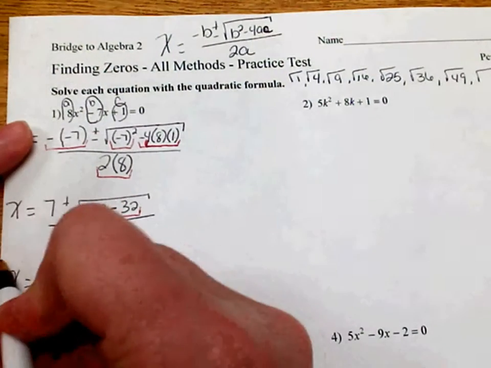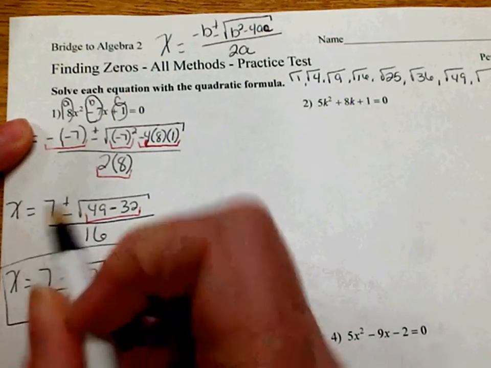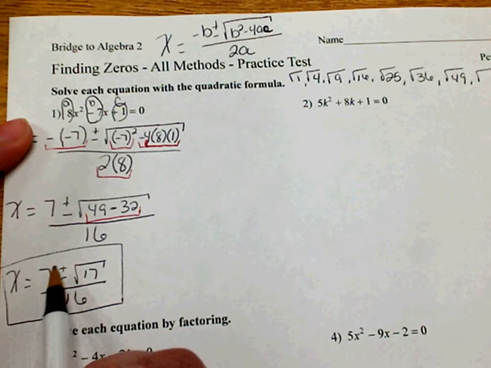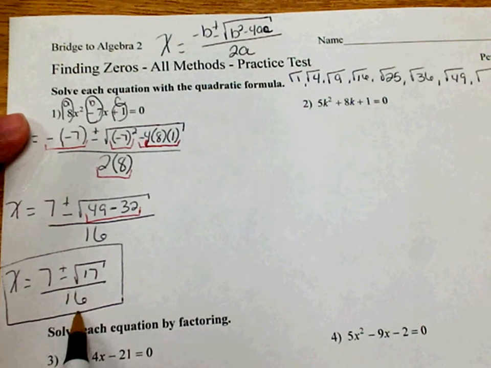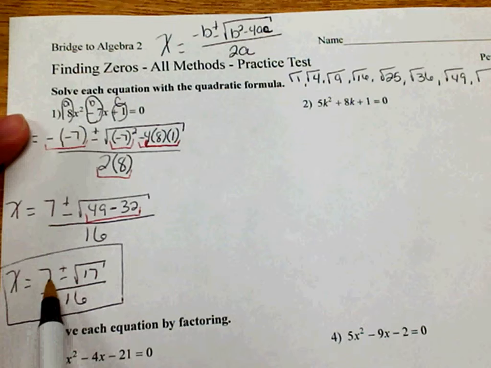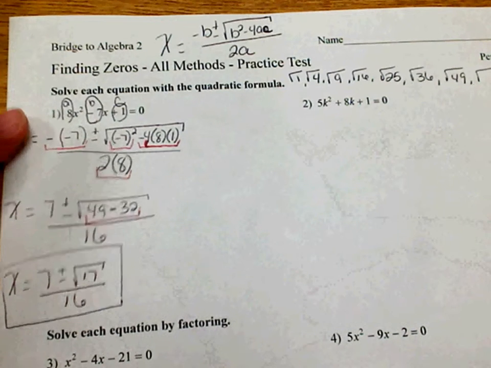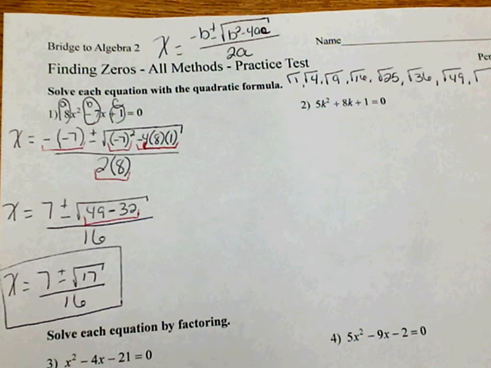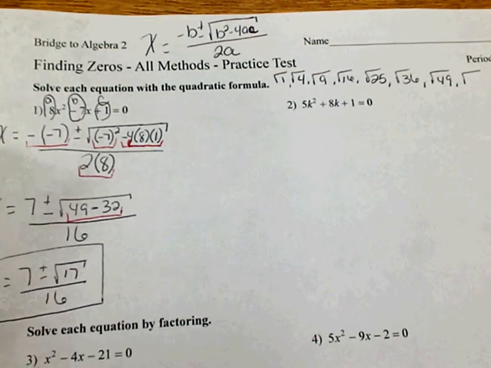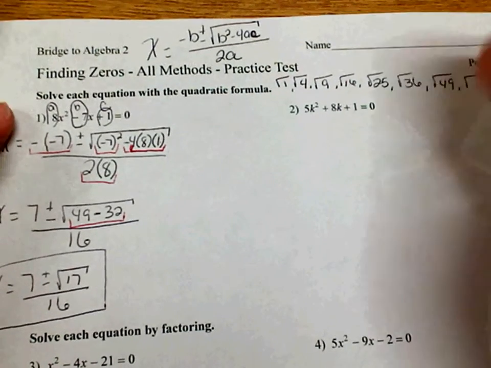And there are 2 answers here. You have x equals 7 plus square root of 17 over 16. That's one answer. The other answer is x equals 7 minus square root of 17 over 16. But because we don't like writing a whole lot, we're just going to write it the one time. Okay? Let's look at number 2.